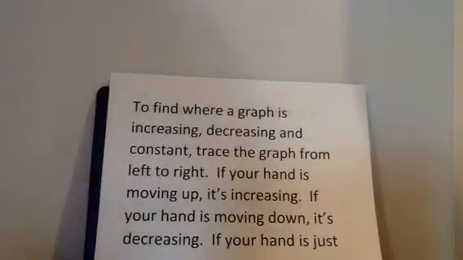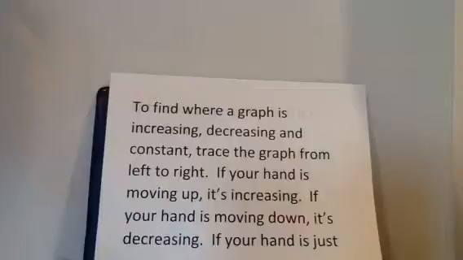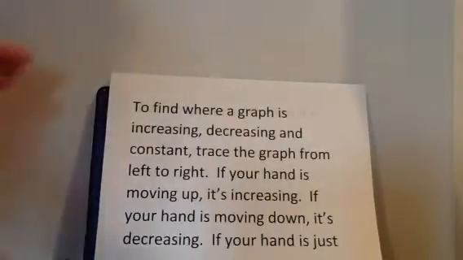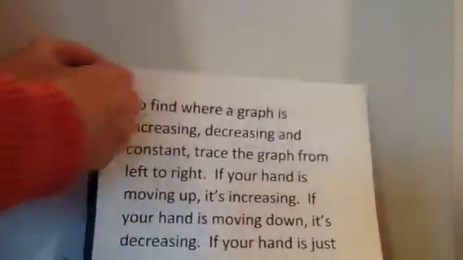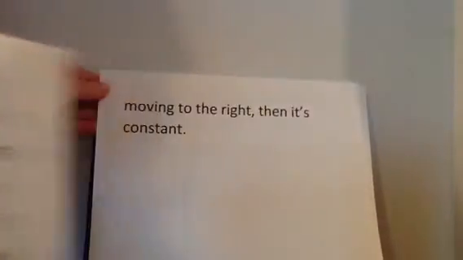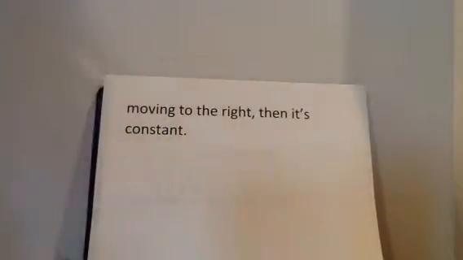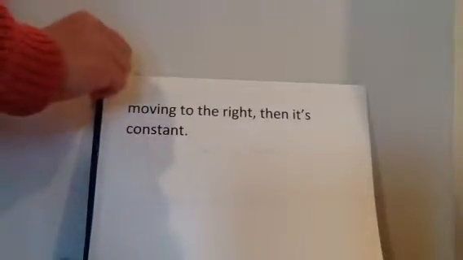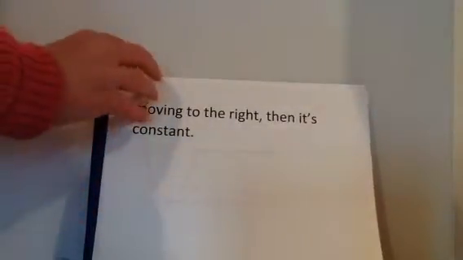To find where the graph is increasing, decreasing, and constant, trace the graph from left to right. If your hand is moving up, it's increasing. If your hand is moving down, it's decreasing. If your hand is just moving to the right and it's not increasing or decreasing at all, then that is the area where it's constant. Let's look at an example.